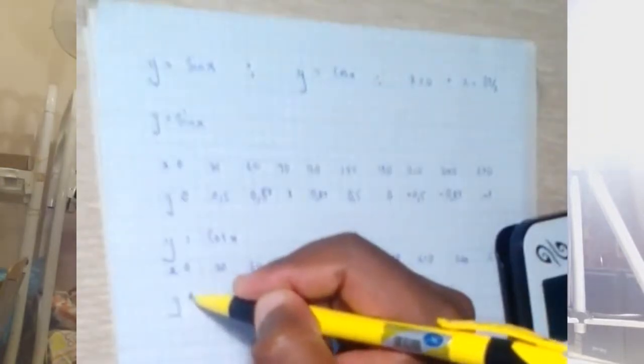How do I find the values of y? I find them by substituting in the function where there's x. I put the value of x in degrees and use my calculator to calculate all the values of y. So let's start. Cos 0 is equal to 1, and cos 30 is equal to 0.87.